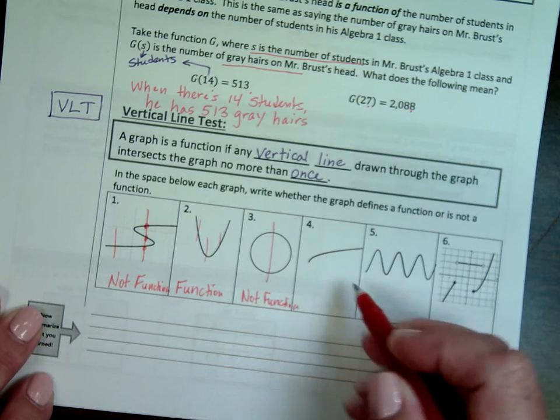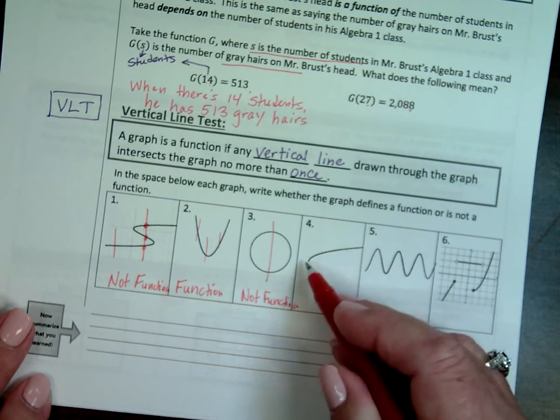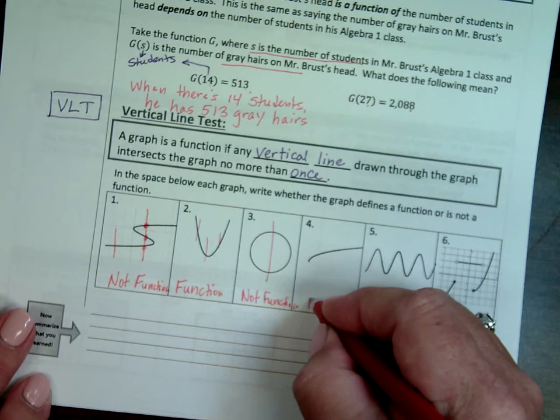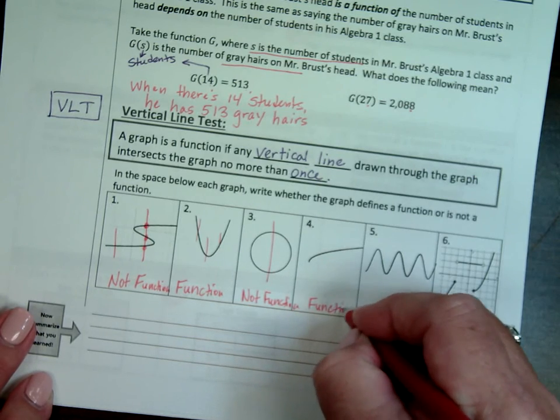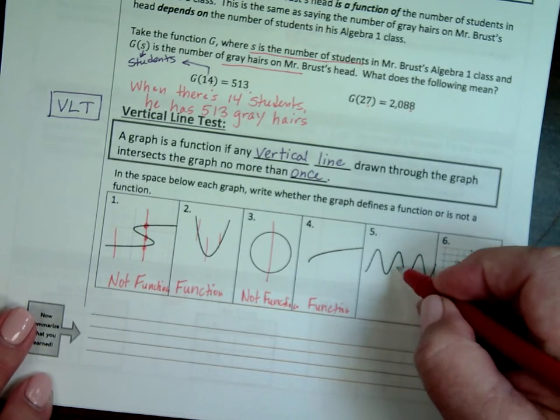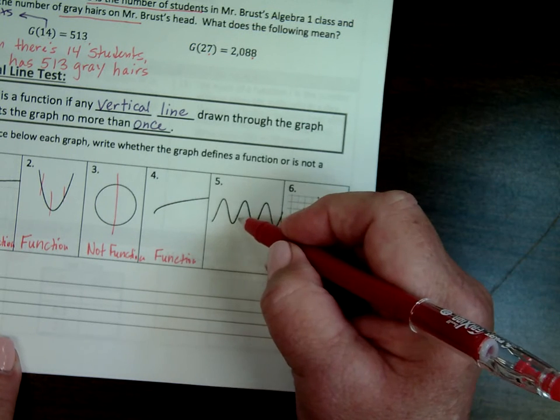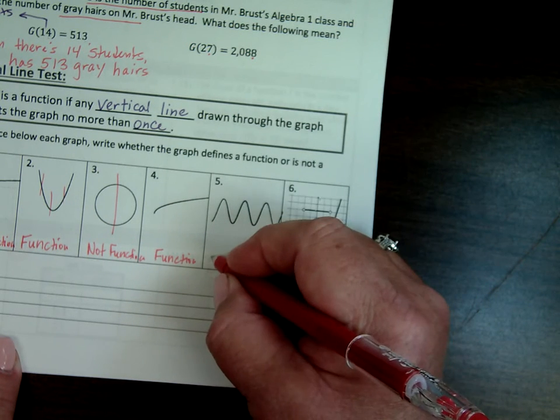This guy here is the square root graph. That's what the square root graph looks like. And if I do my vertical line test, he passes, so he's a function. If I go here, this is either the sine or the cosine graph, one or the other, that wavy kind of thing, and he would pass the vertical line test, so he's a function.